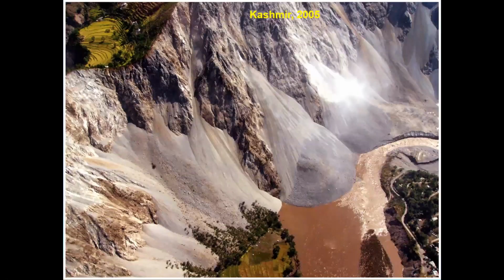These are landslides that happened in an earthquake that occurred in the area of Kashmir, this area between Pakistan and India. Those landslides weren't there before. If you look up here, you see some green pasture land, and you see that it is now down here. These landslides have also dammed the river, so that could potentially cause flooding and other problems.